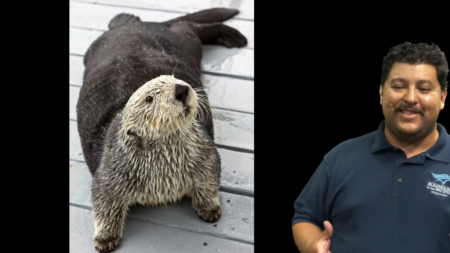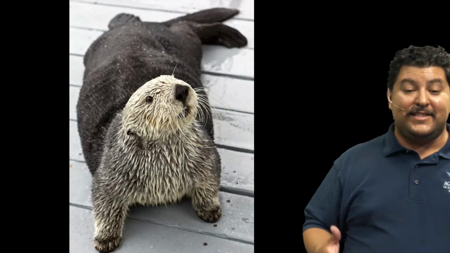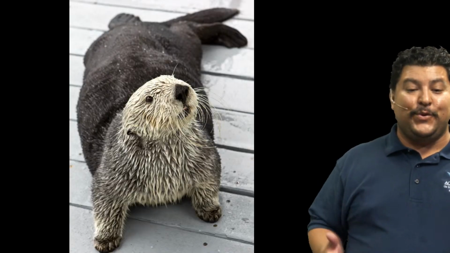Which is another adaptation. Being able to use tools is not a tool in and of itself. However, it is a useful behavior that allows them to hunt and get food without struggling too much, right? That is another unique adaptation that mammals have, that we use our brains to solve problems through using tools or different behaviors.